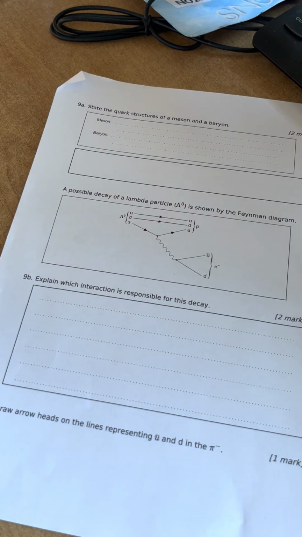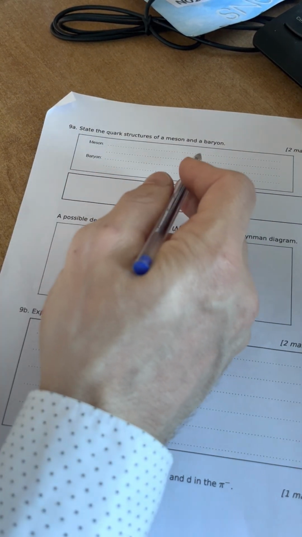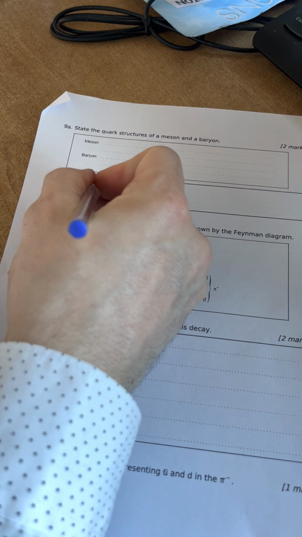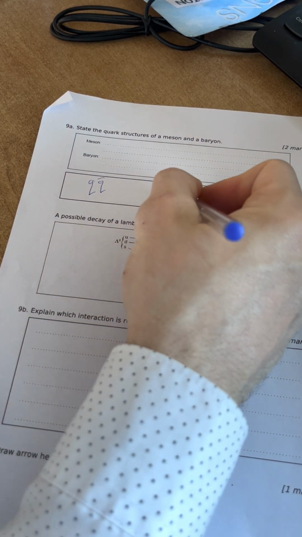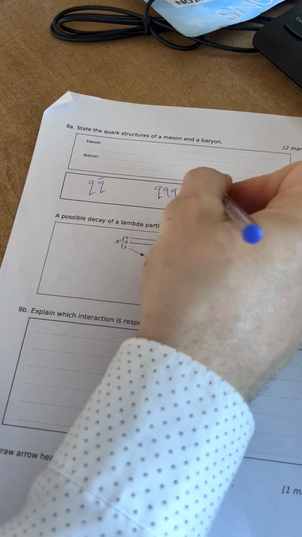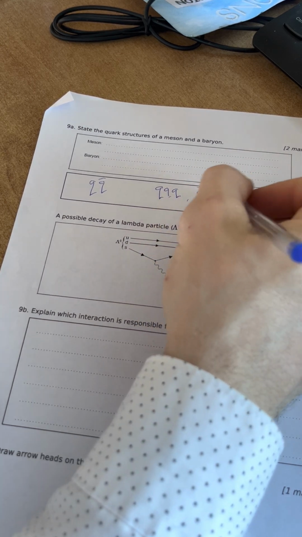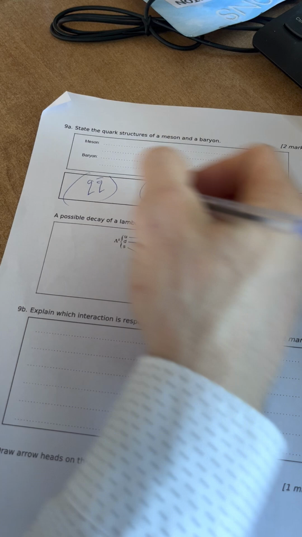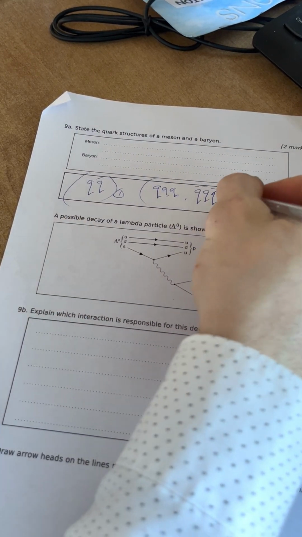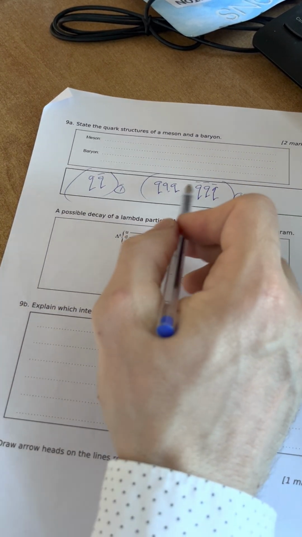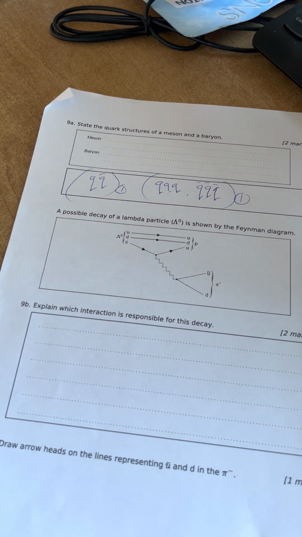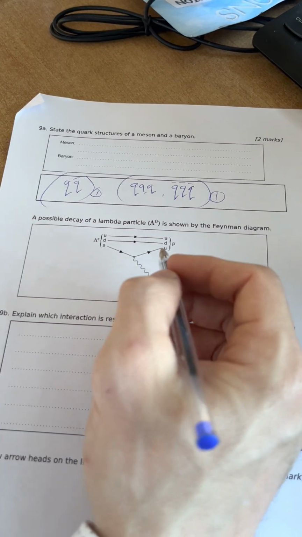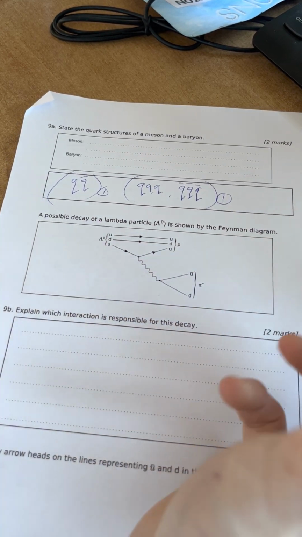And then finally we get on to perhaps where some people struggled. State the quark structure. So you could do quark, anti-quark for a meson, and then quark, quark, quark, or anti, anti, anti for a baryon. So you'd need 1 mark for that one, 1 mark for that one, and you have to get both of these for that second mark. So this is perhaps where people needed a little bit of support.